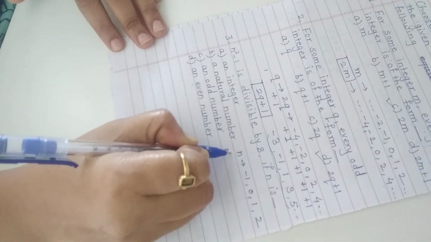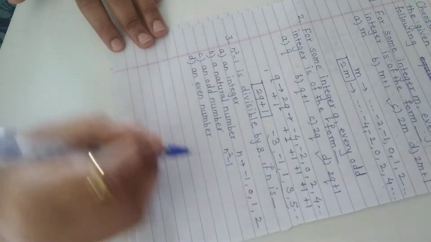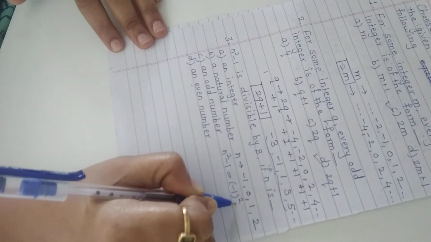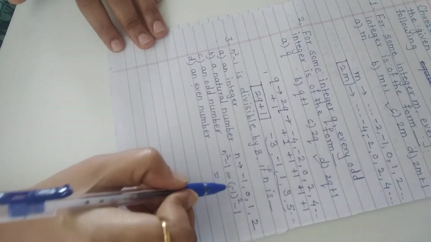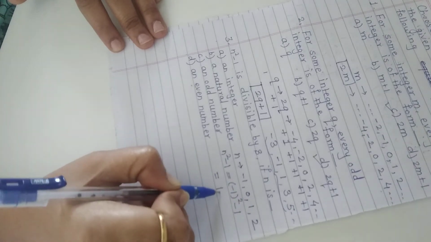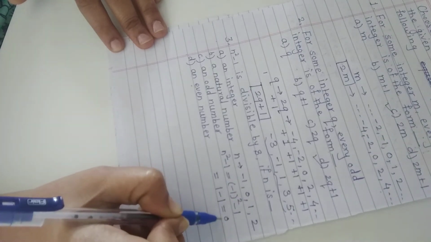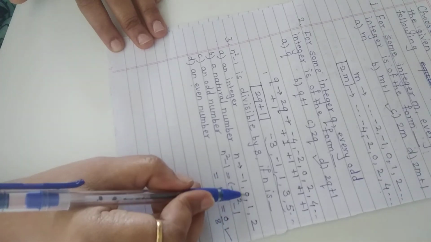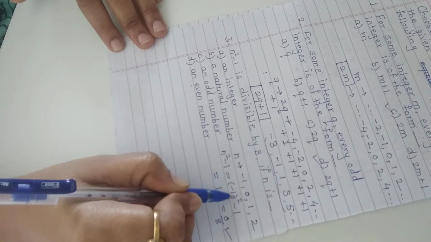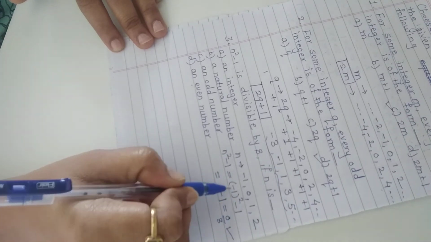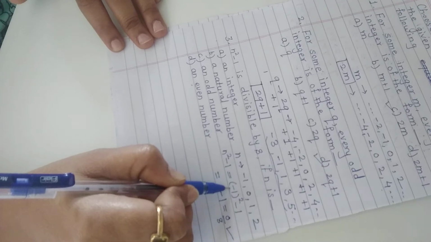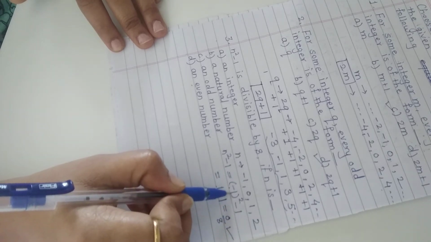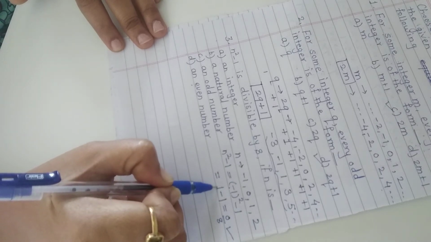Now if n is equal to -1, n square minus 1 becomes (-1) square minus 1, that is equal to 1 minus 1, that is 0, and 0 is divisible by 8. Now how is (-1) square 1? Because the square of any integer, negative or positive, is always positive.